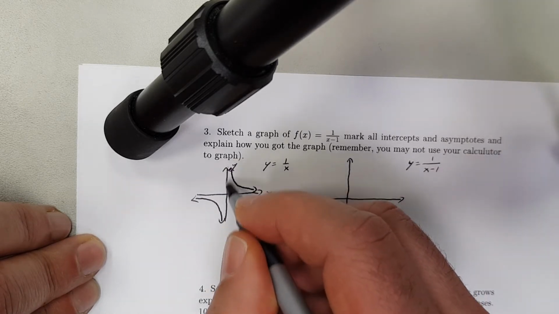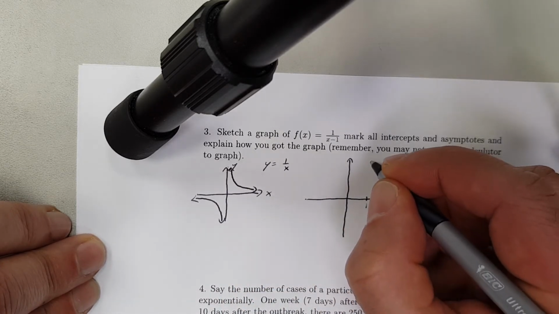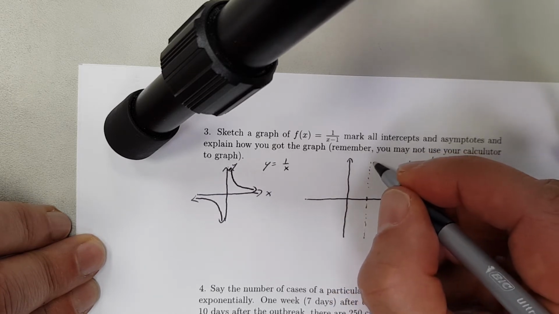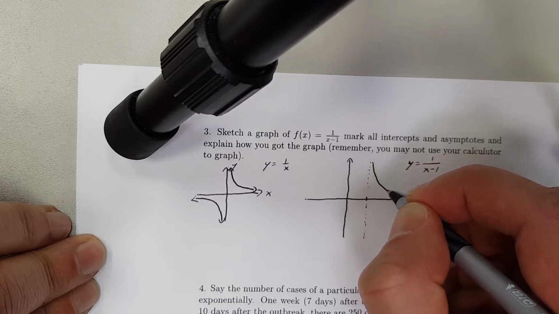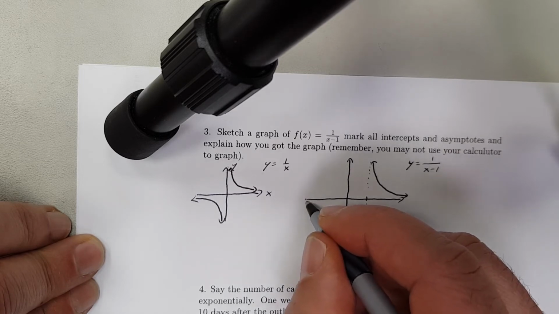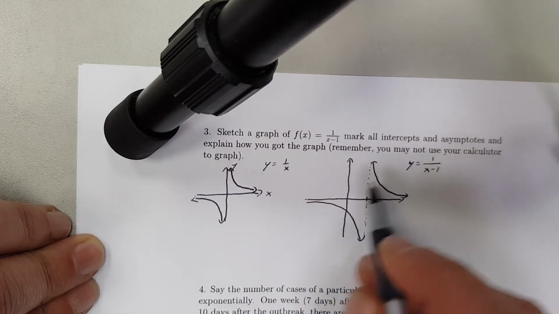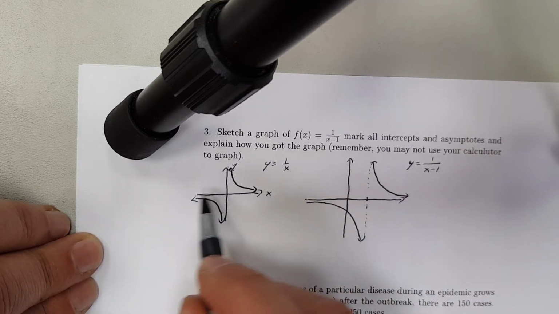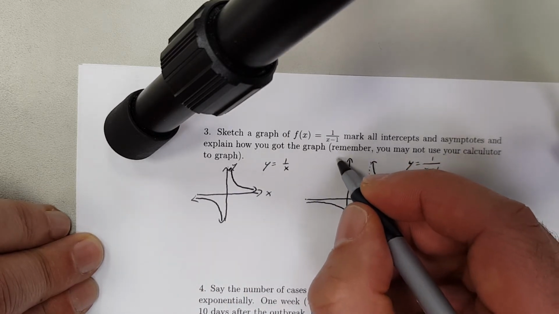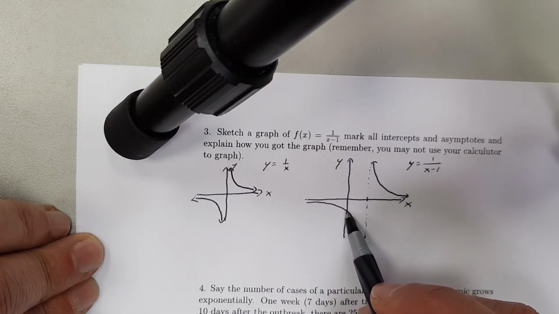Formerly, we had a vertical asymptote at 0. Now our vertical asymptote is going to be at x equals 1. So let me just dot that in. We've just shifted everything over to the right. We still have the shape of a hyperbola here. Now you can see this thing didn't touch the x-axis before. It's not going to touch the x-axis now, so we don't have to worry about an x-intercept. But we still have to worry about a y-intercept. We can see that it definitely does cross the y-axis.